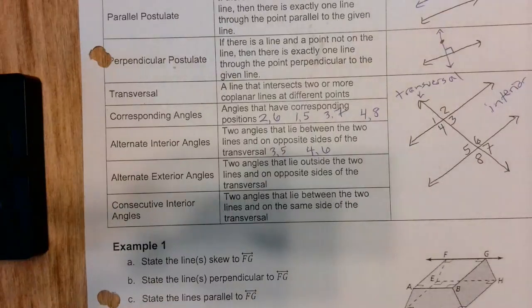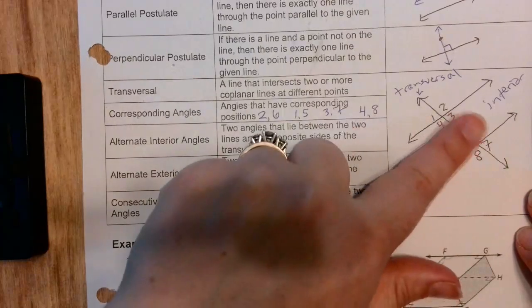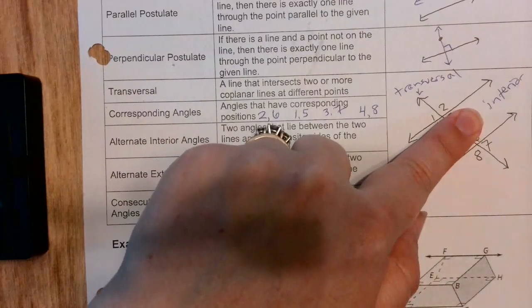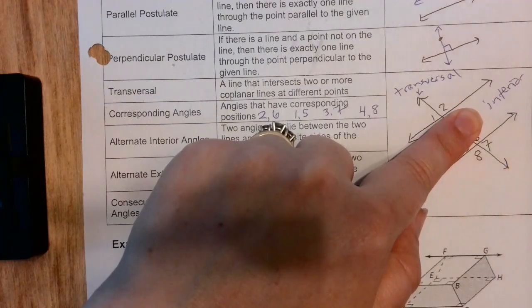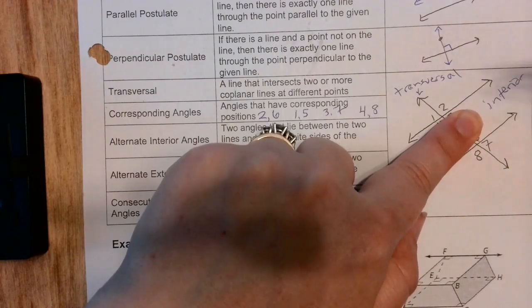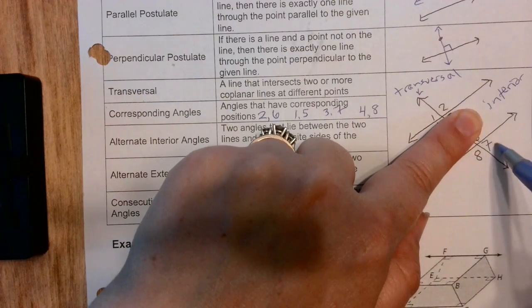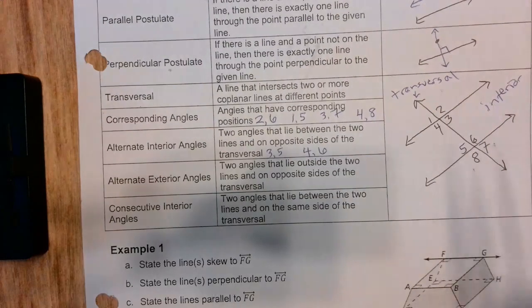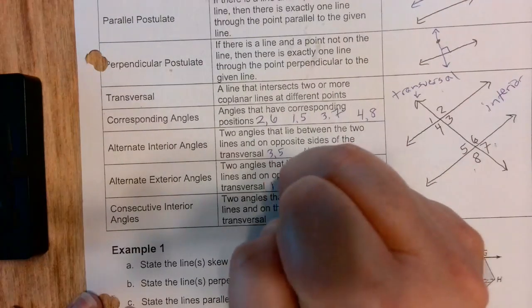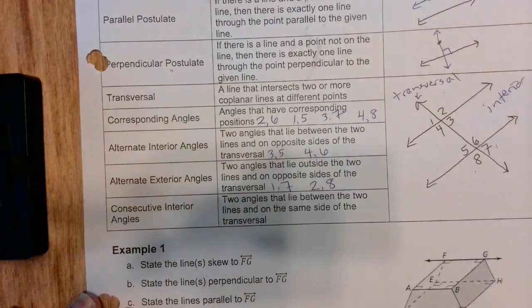Alternate exterior, same idea, except instead of dealing with the interior numbers, we're going to ignore those and focus on the exterior. The 1, the 2, the 8, and the 7. Those are the outside ones. Alternate. Opposite the 1 is the 7. Opposite the 2 is the 8. So 1 and 7 are alternate exterior, and 2 and 8.